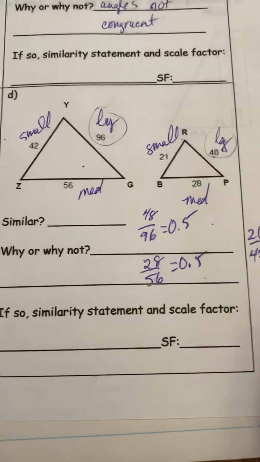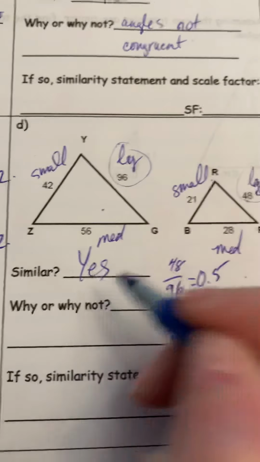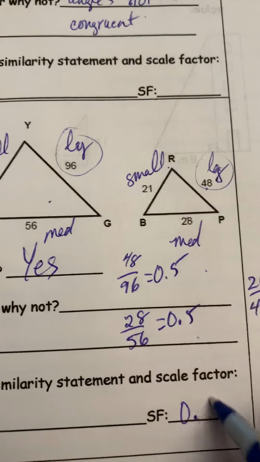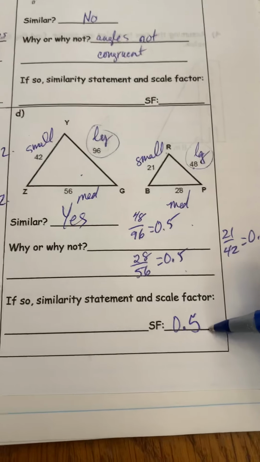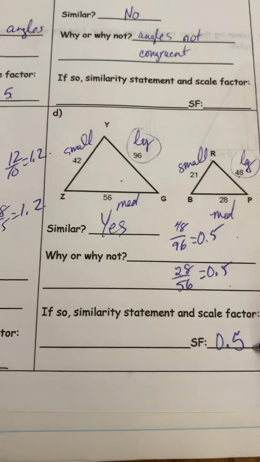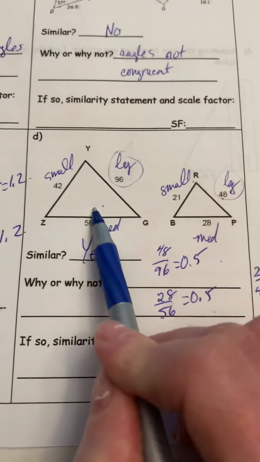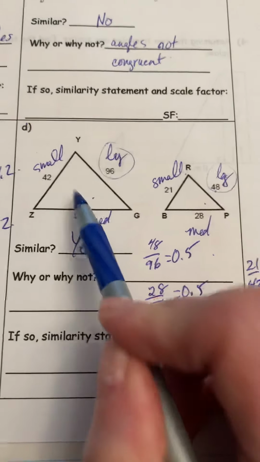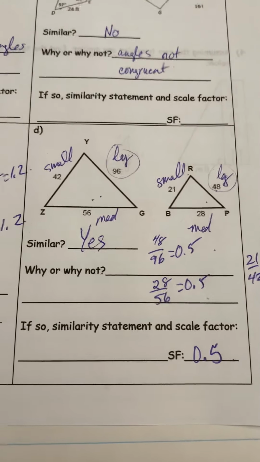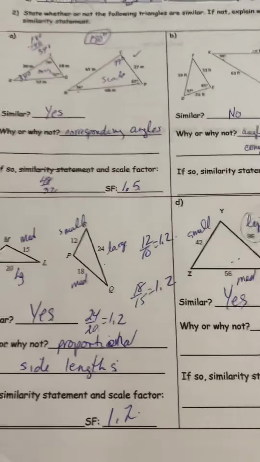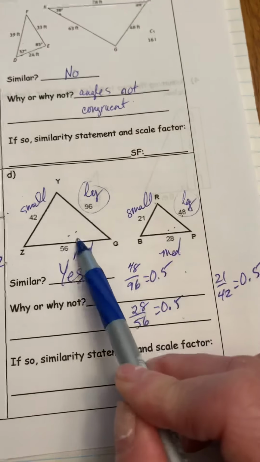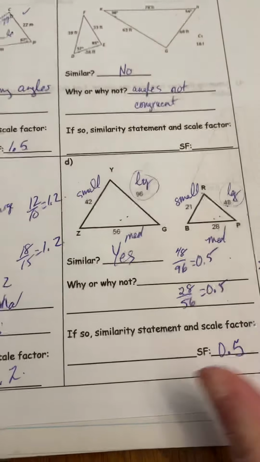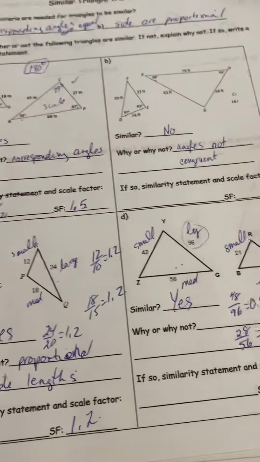Okay. Are they similar? Yes. What's the scale factor? 5/10. Now, you might have a different answer here. You might have 2 because you said that this was the scale and this was the original. So you're working on an enlargement. So it's important that we understand that, and it's okay, right? Because I didn't say this is the scale or this is the original. I didn't make that clear. Okay. So as long as they're the same for all of them, you've done it correctly.